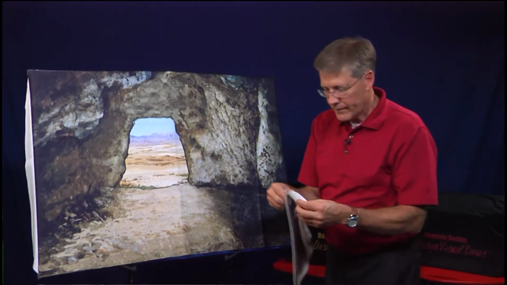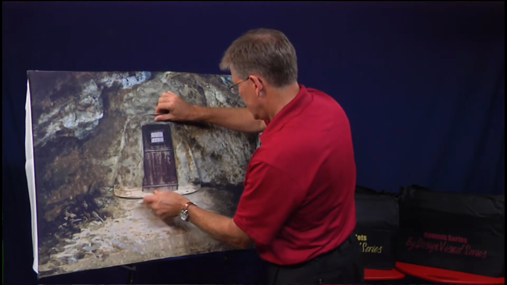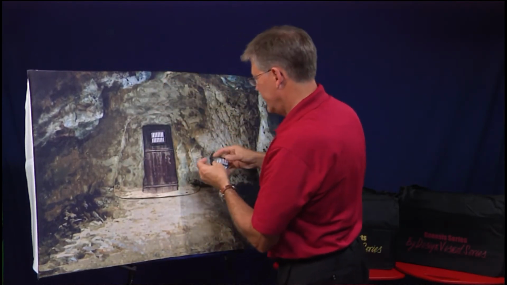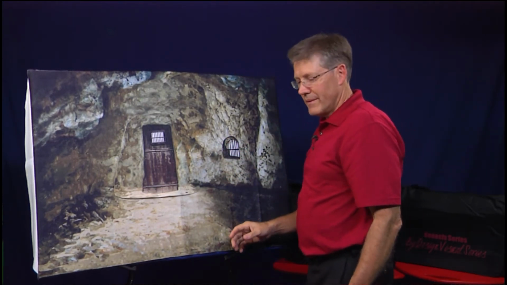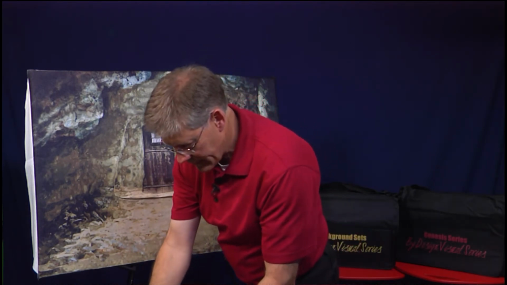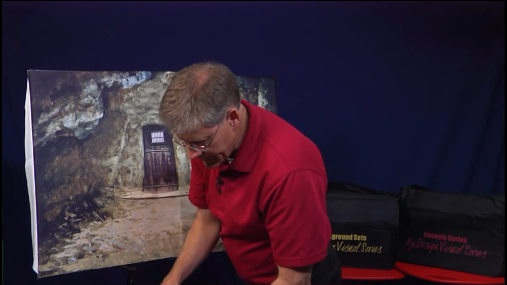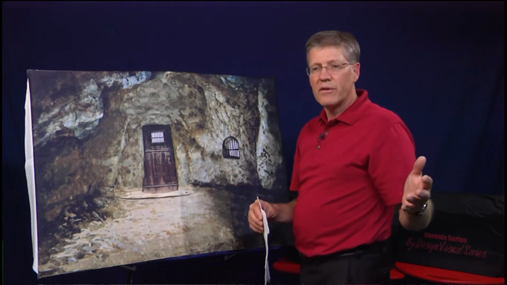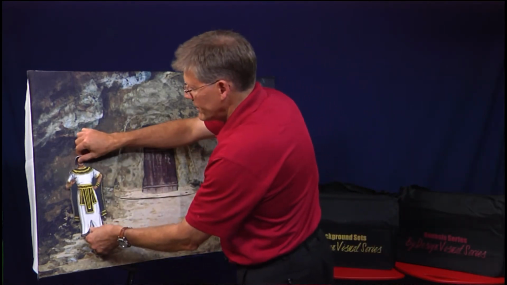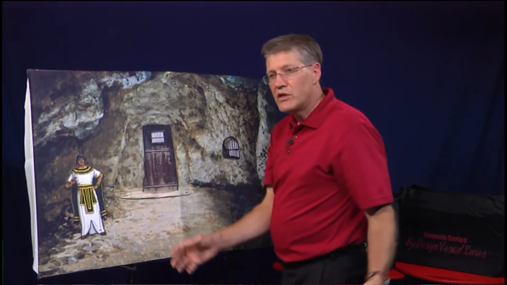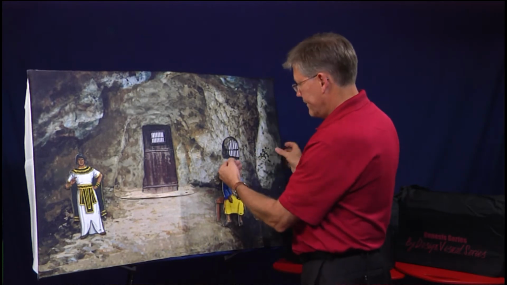Here's another way this can be used. There's a door that goes along with this, and there's a window that can go along with this. And this is one of my favorite stories. One day in the land of Egypt, 2 servants of Pharaoh offended their master, the king, and he put them into prison. One of them was the chief cupbearer, and the other was the chief baker.